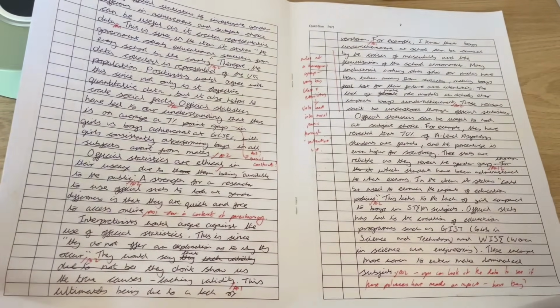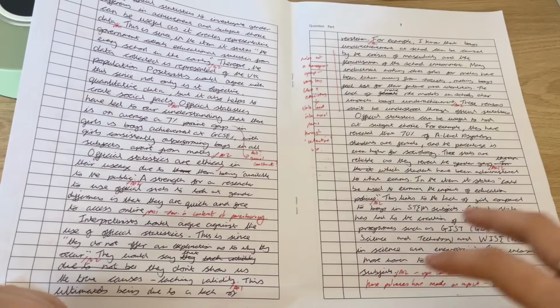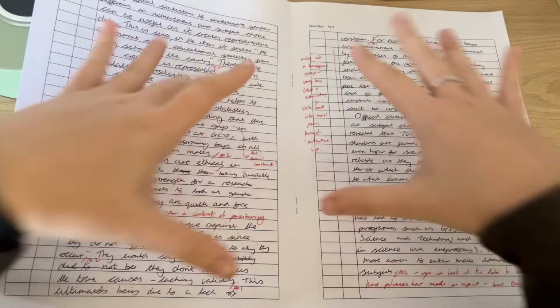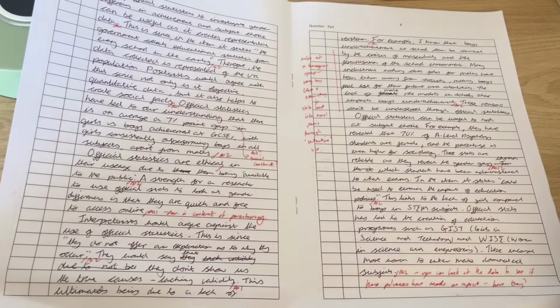But you can use this as a base structure, and like I say, it's not perfect, so you could add your own conclusion, and then do the little red pen bits, and then hopefully that should produce a high quality answer.